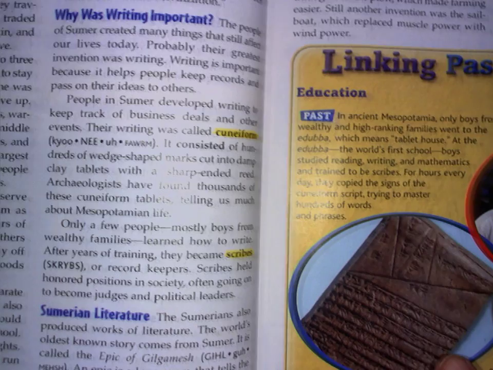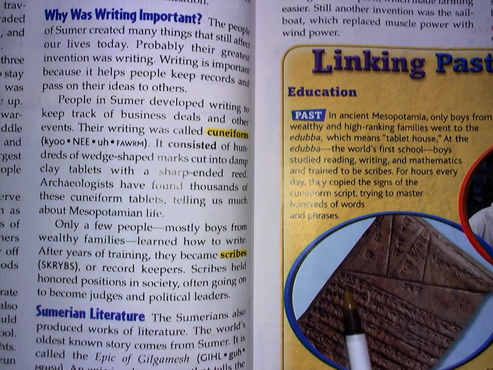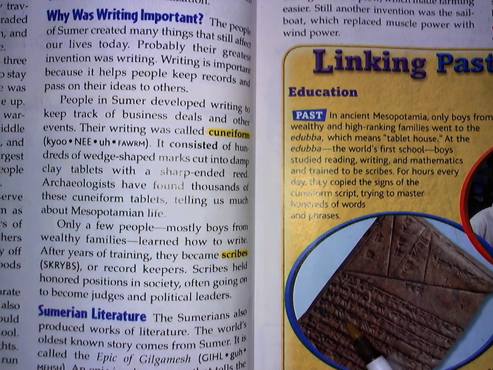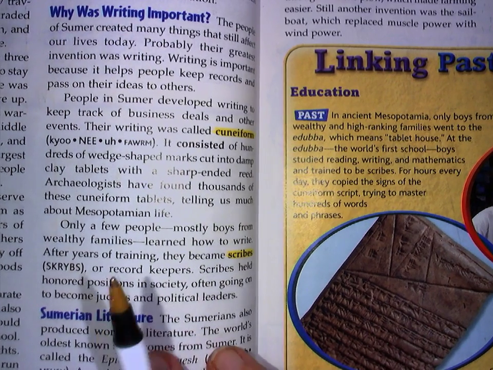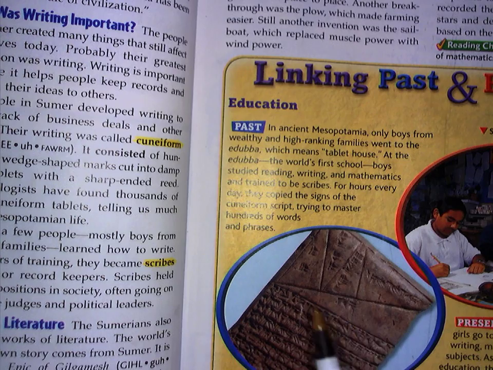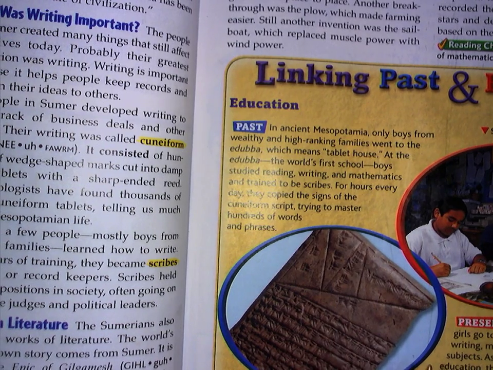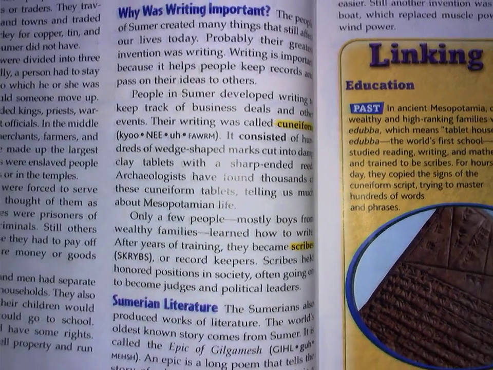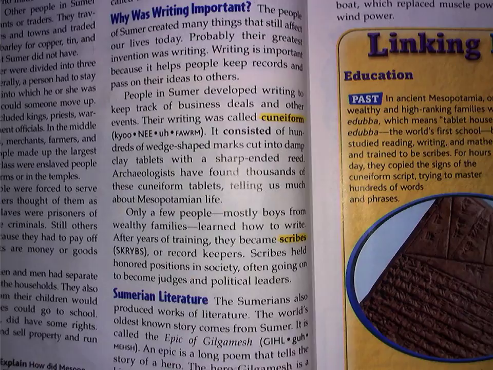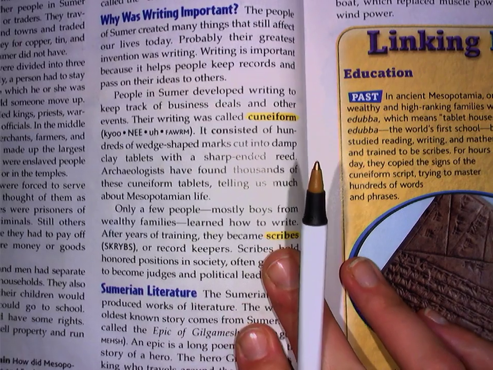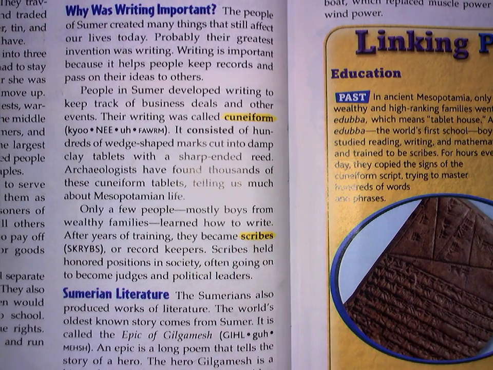By the way, here's a picture of a cuneiform tablet on page 137. So you can see the clay, you can see the little wedge-shaped marks in there. When this video is over, or if you want to pause now, you can go and look at that, read more about the cuneiform tablet. We're going to go on to the other advances right now besides just writing. So Sumerian literature is the next paragraph here.